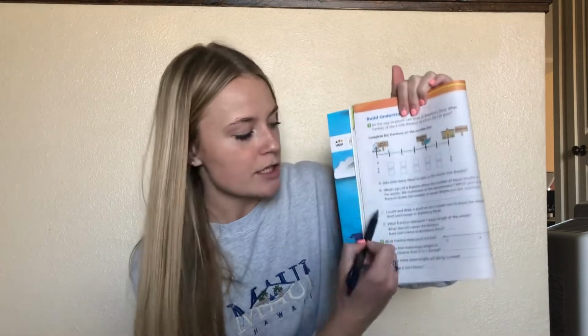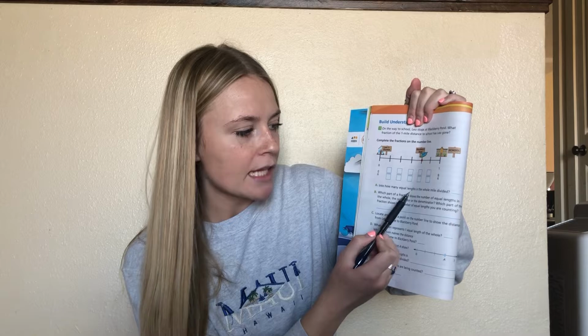So, I want to know how far away Leo's home is to Blackberry Pond. He stops there on our way to school. So before we find that out, we need to answer these questions down here. Part A says, into how many equal lengths is the whole mile divided?